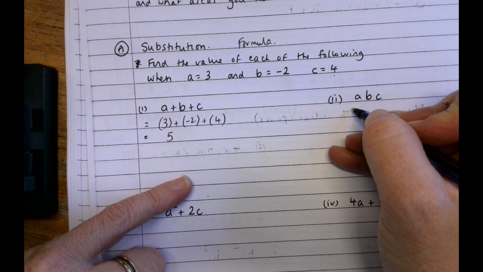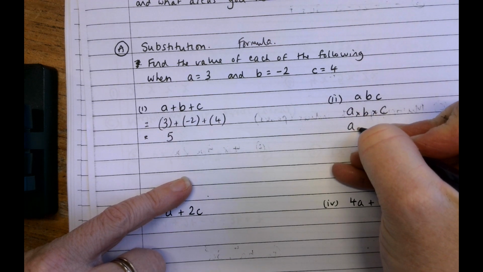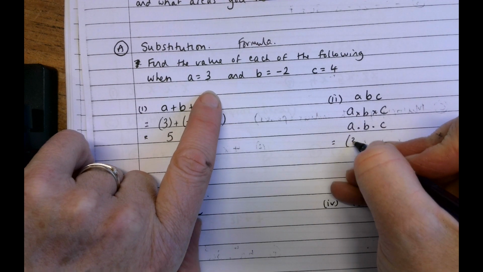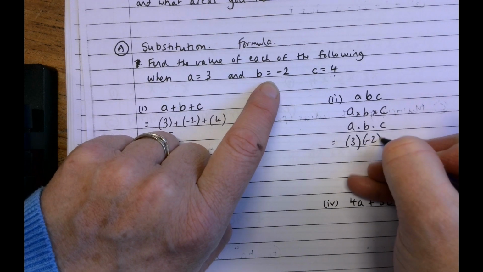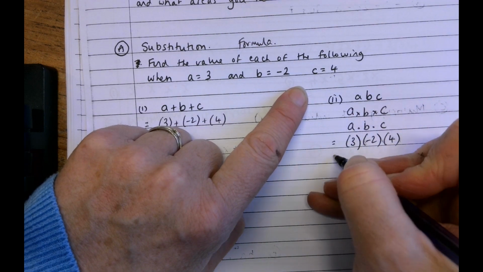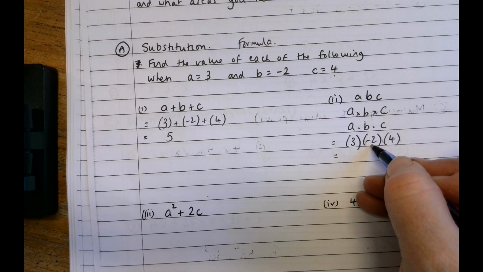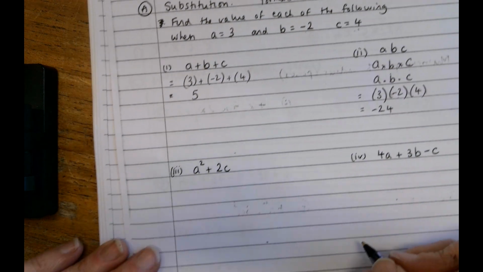ABC means A multiplied by B multiplied by C, and sometimes that can be A dot B dot C. So same thing again, I'm substituting in 3 for A, minus 2 for B, and 4 for C. And then I'm multiplying. So 3 times -2 is -6. -6 times 4 is -24.